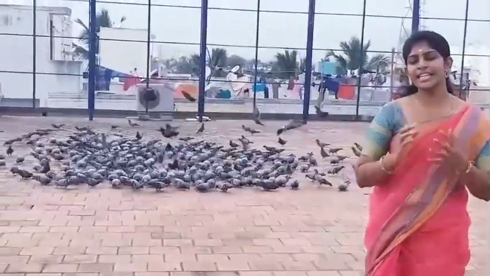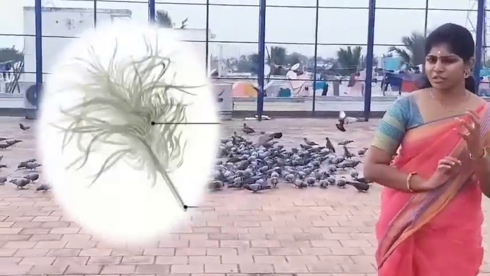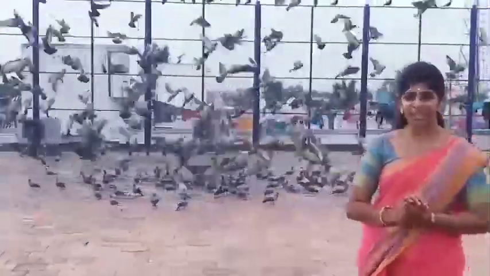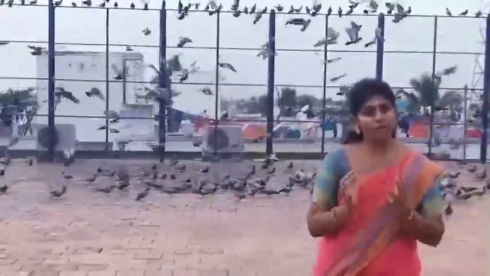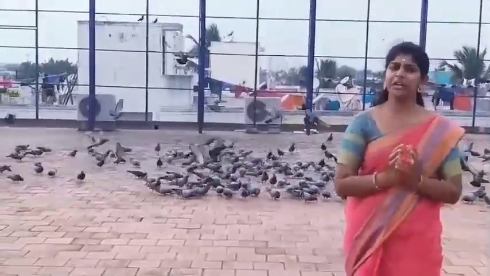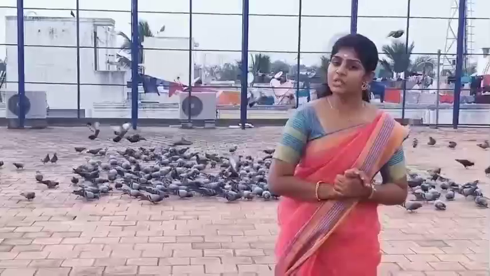Now the second type of feather is down feather. This feather is very small and fluffy in nature. The down feathers are found at the bottom of a bird's body. These down feathers will keep the body of a bird warm. This down feather will provide a sort of warmth to the bird's body.